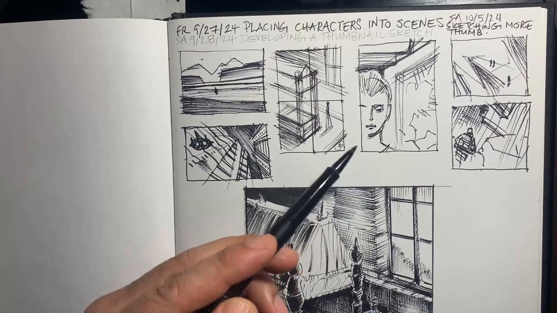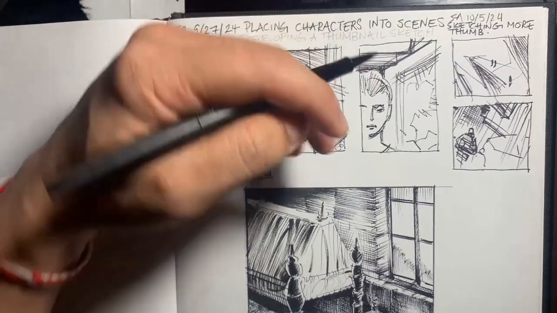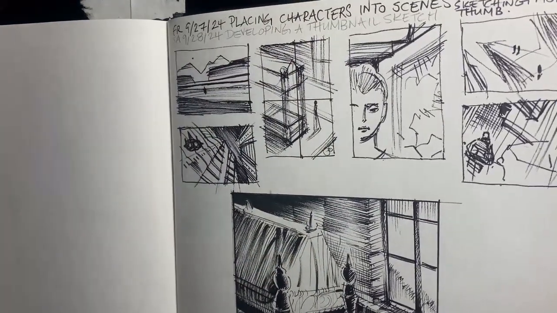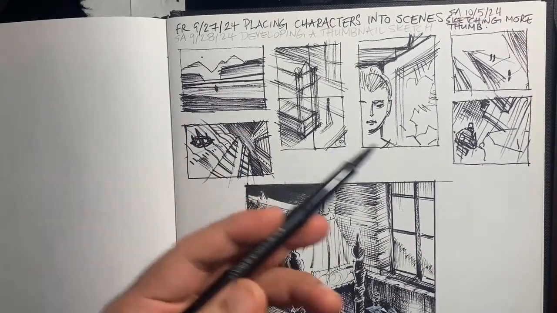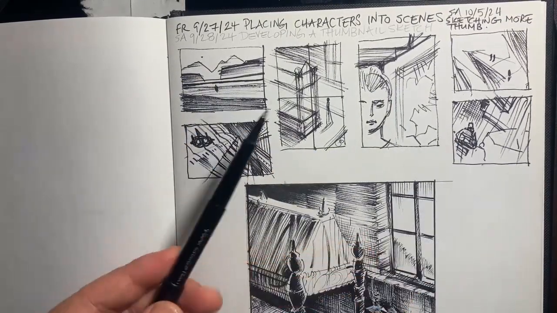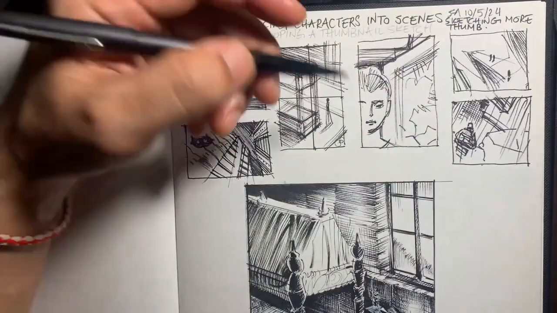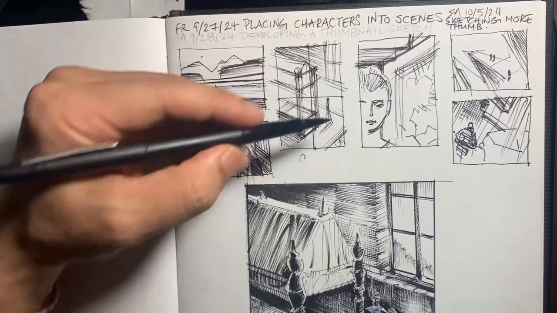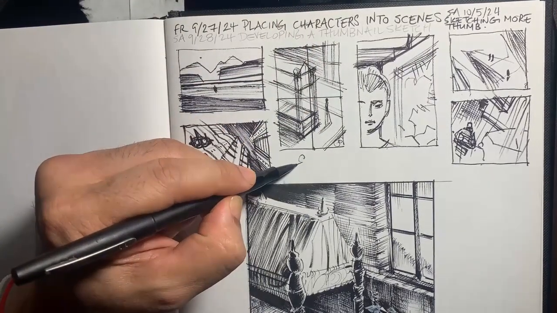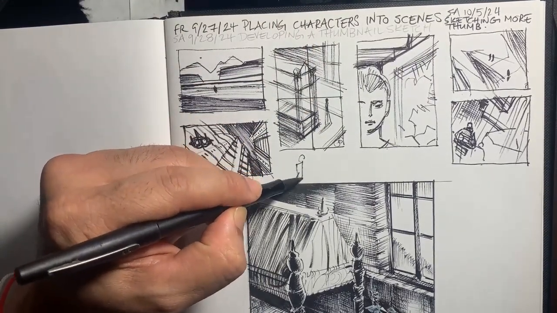Like right here, again, this started from imagination, but now I'm going to use the ideas that I came up with to keep going with it. So I might just sketch something real quick.